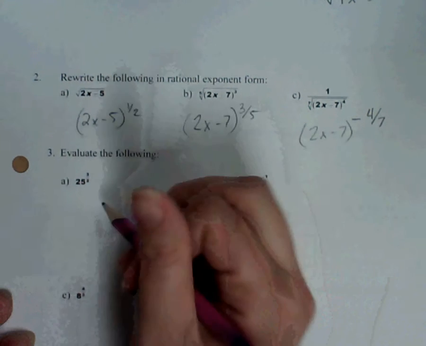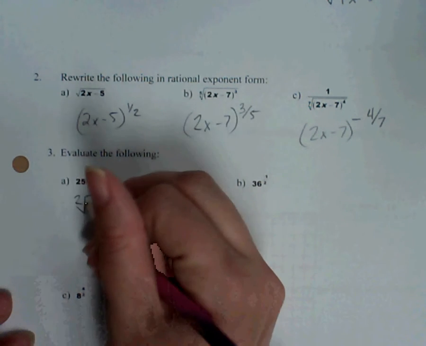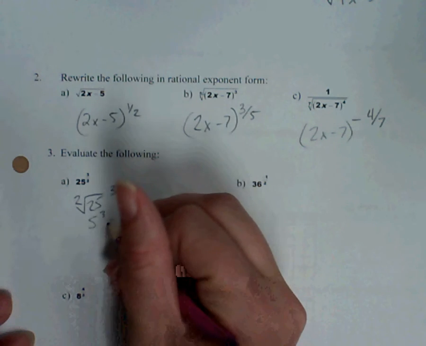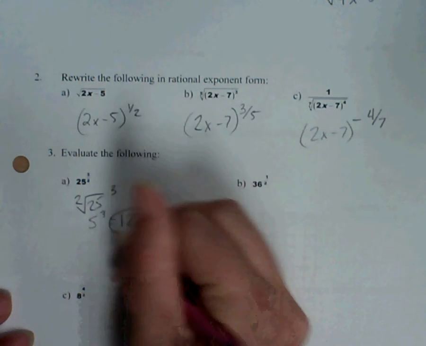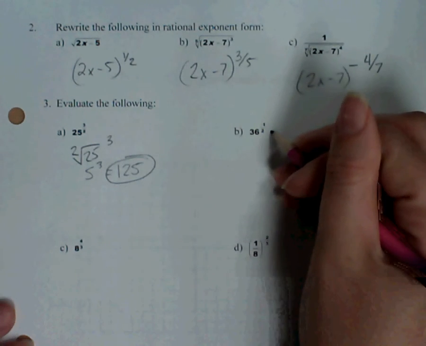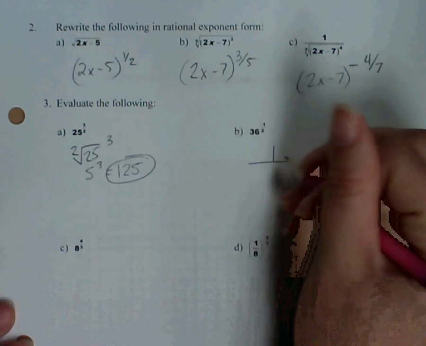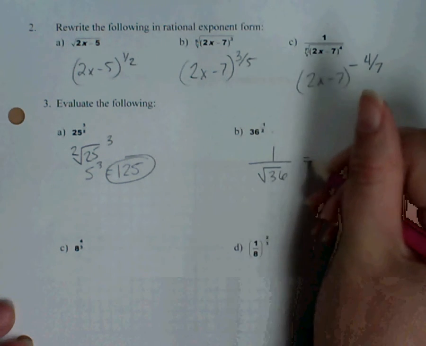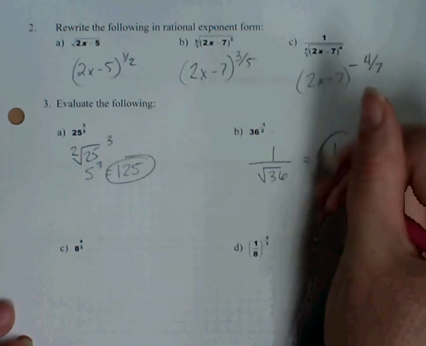Evaluate the following. So I have 25 to the 3 over 2. So that's the square root of 25 cubed. The square root of 25 is 5. 5 cubed is 125. 36 to the negative 1/2. So negative exponent means take the reciprocal. The 1/2 is the same as the square root. Square root of 36 is 6, so I have 1 over 6.